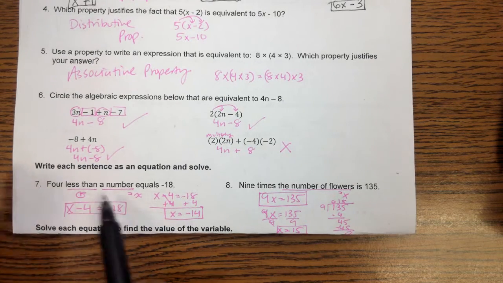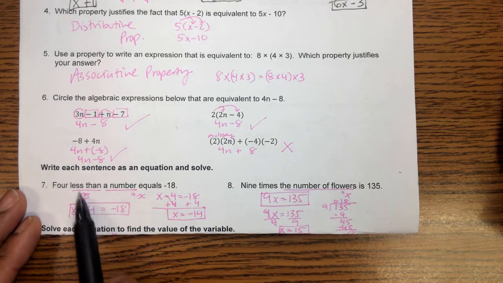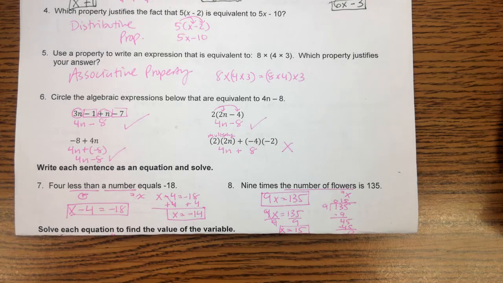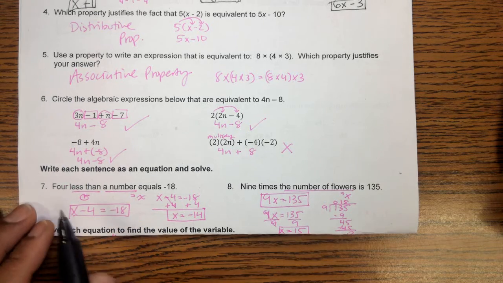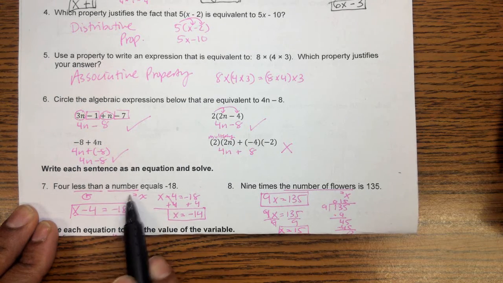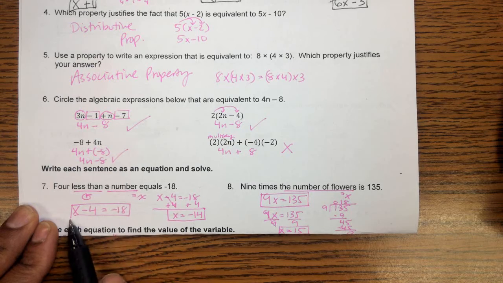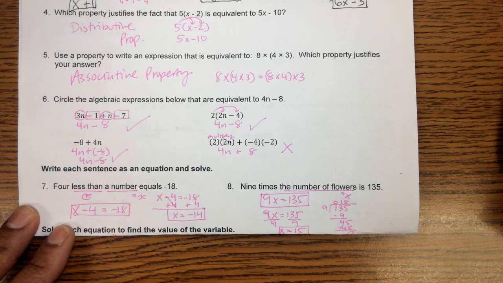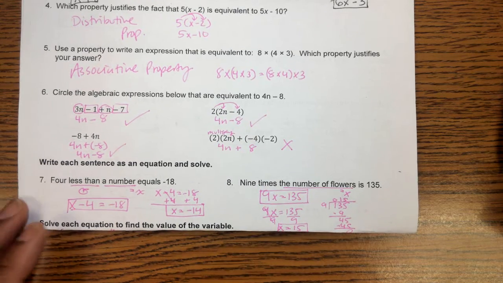Bottom, 4 less than a number equals -18. Less than is a turnaround word. Think about it, for example, if Mr. Daniel has $10, Mrs. Bennett has $5 less than Mr. Daniel. So I'm not going to do 5 minus 10, I'm going to do 10 minus 5, right? Because it's $5 less than Mr. Daniel's amount. So this is 4 less than a number. I don't know what number, but it's 4 less than that. Equals -18. So I solve it and get -14. Subtract 4 on both sides.